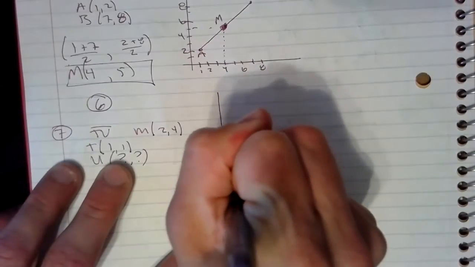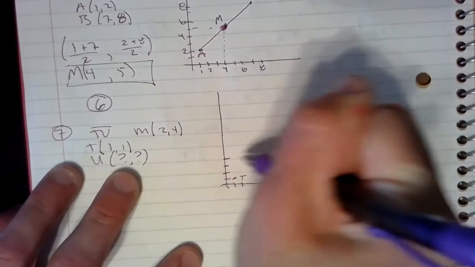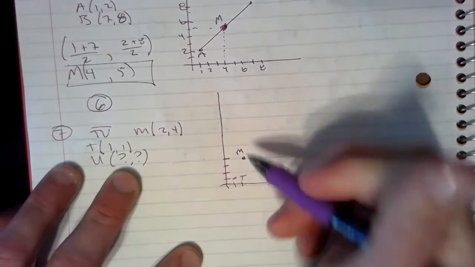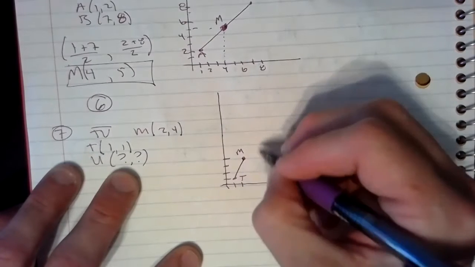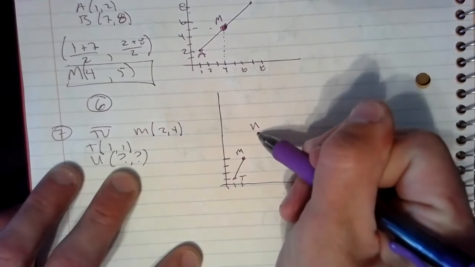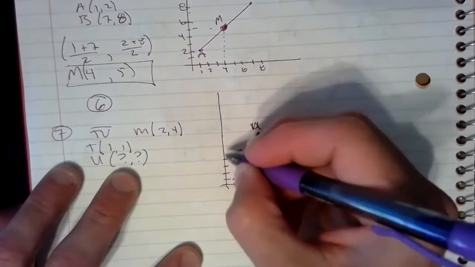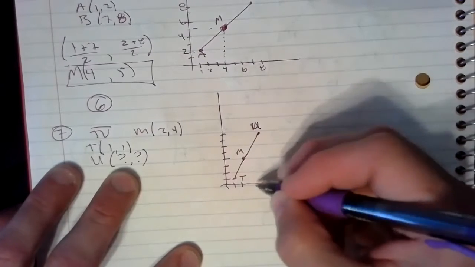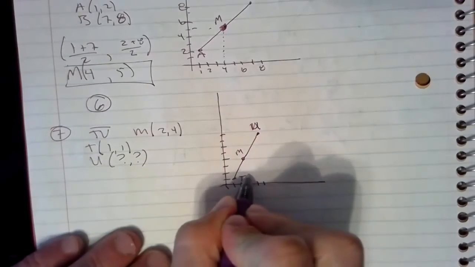T is at 1, 1. M is at 2, 4. Okay, so that means that there is another point somewhere around here for U. And let me make sure that looks like a U.